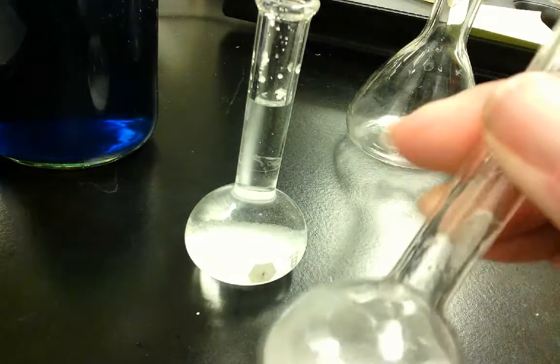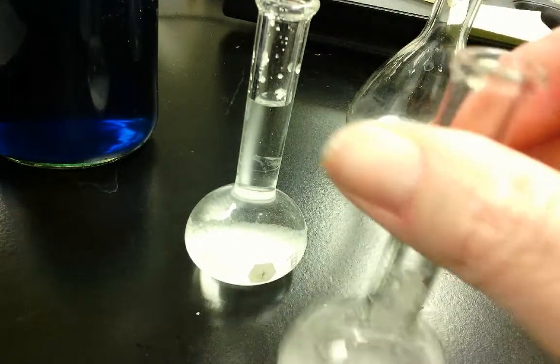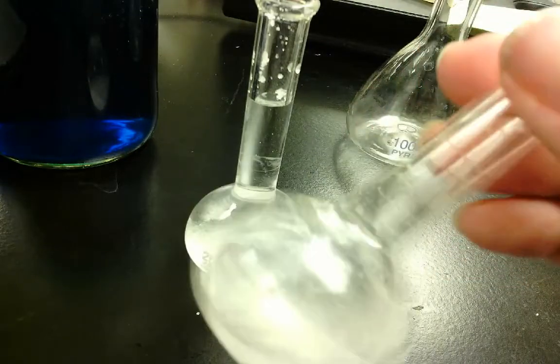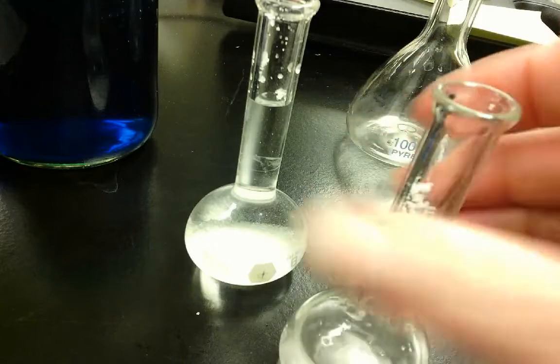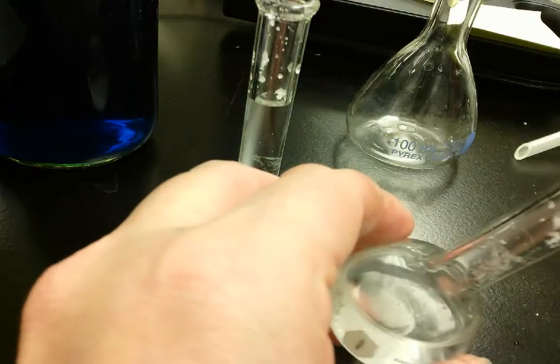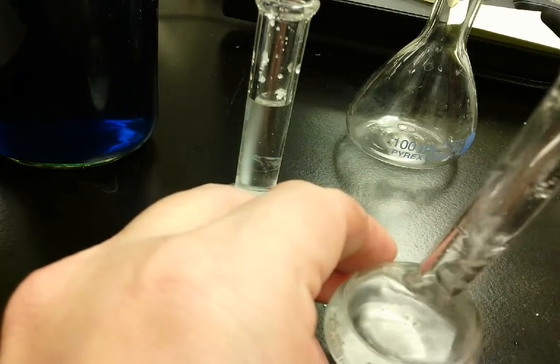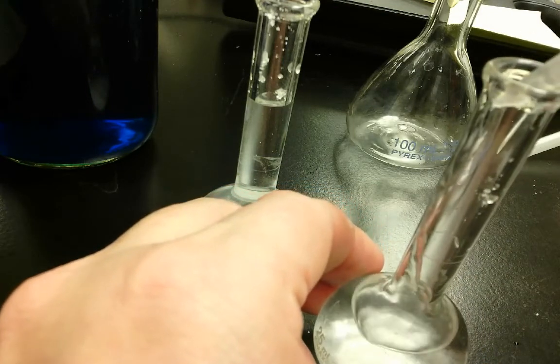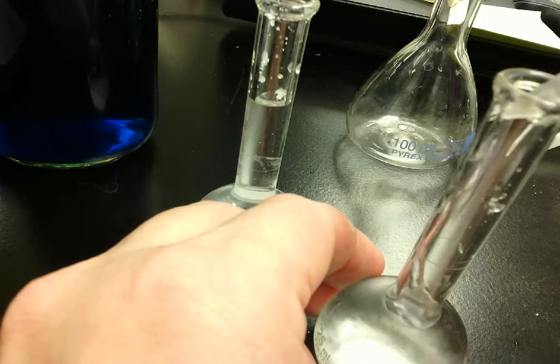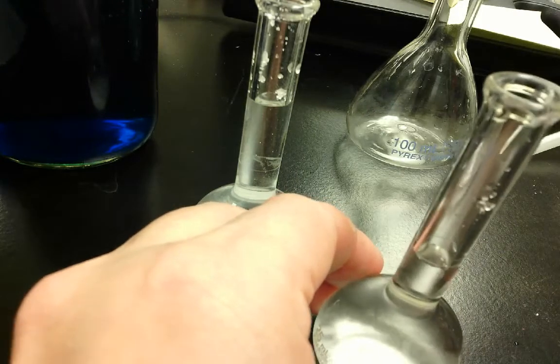The reason is that sometimes your volume can change just with the dissolution, and then you will measure out exactly 25 milliliters with your solute dissolved, and that will give you 25 milliliters of solution, which is what you're going for.